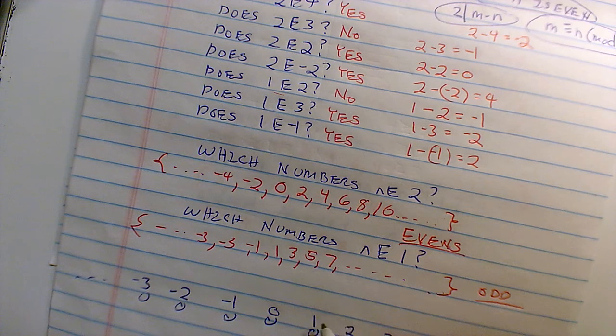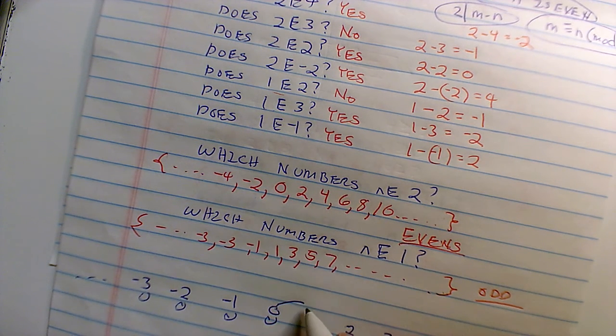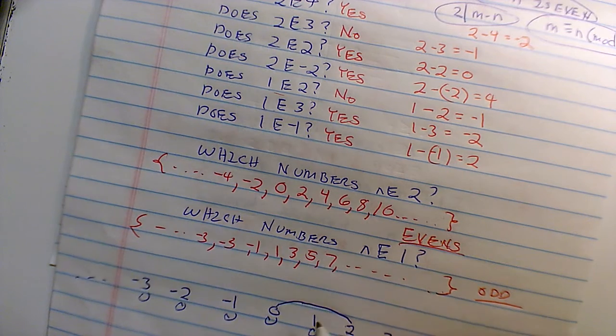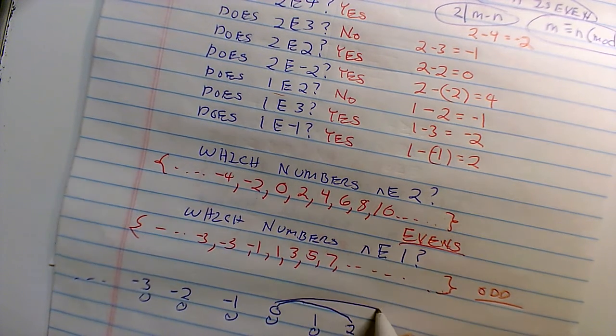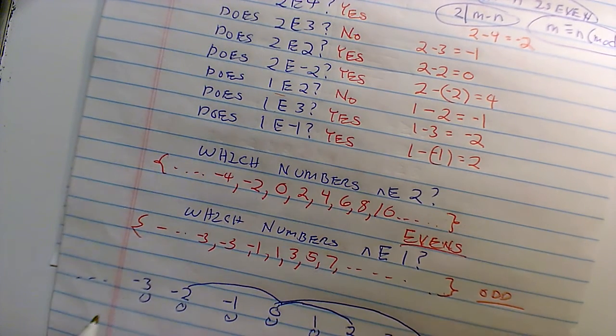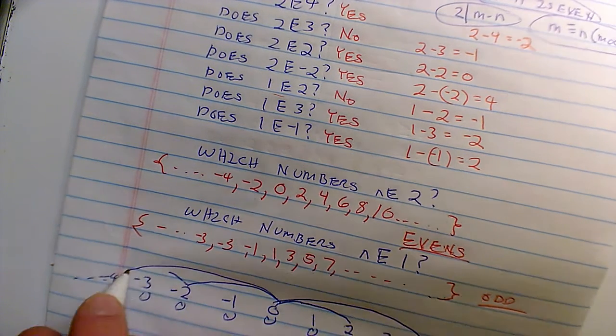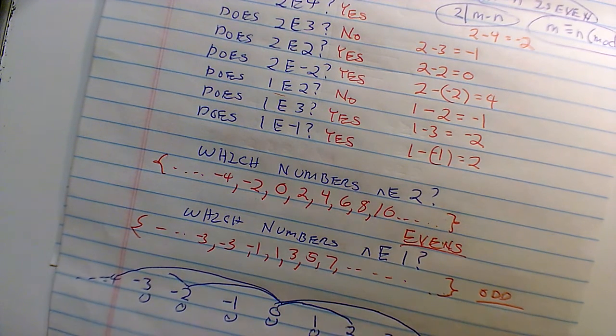If I wanted to look at the other numbers, 0 is going to relate to 2, 0 is going to relate to 4, 0 is going to relate to negative 2, 0 is going to relate to negative 4. And it goes the other way, which shows that we have symmetry.